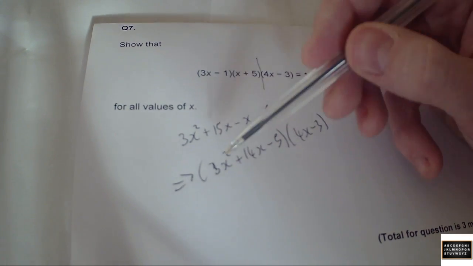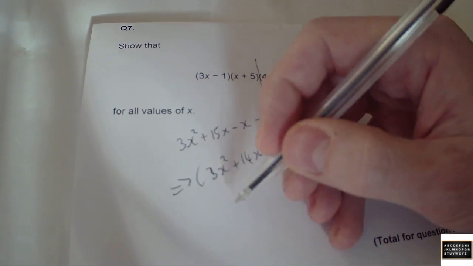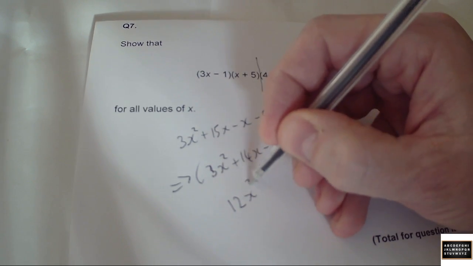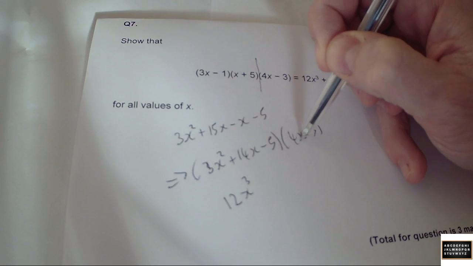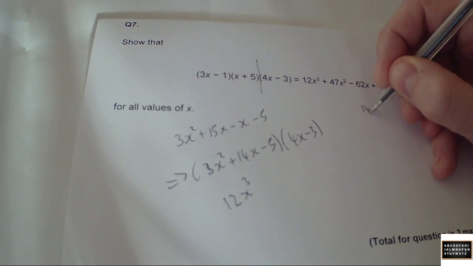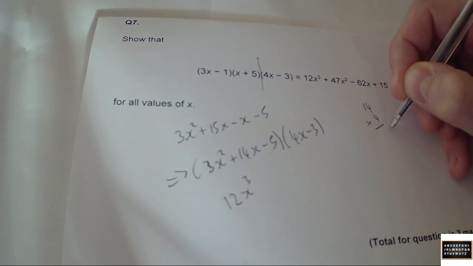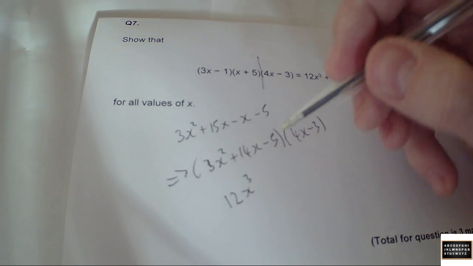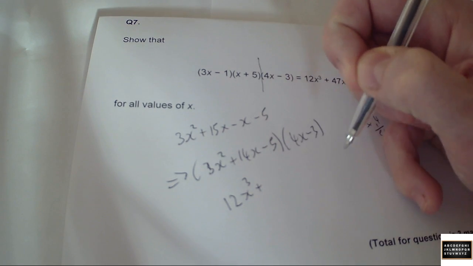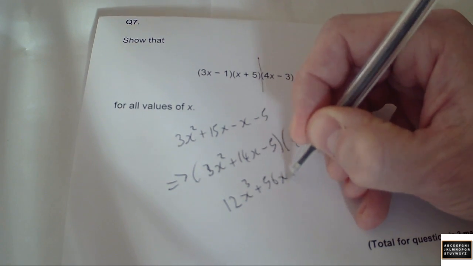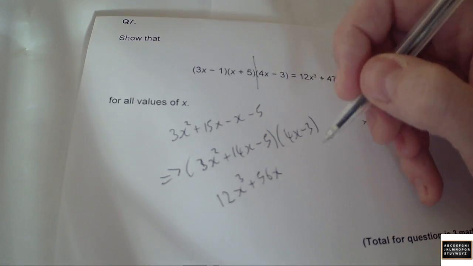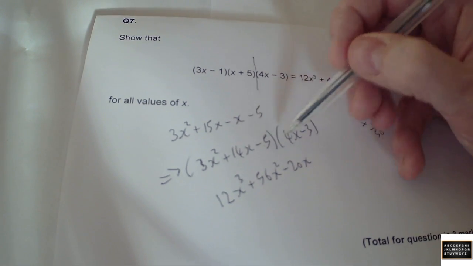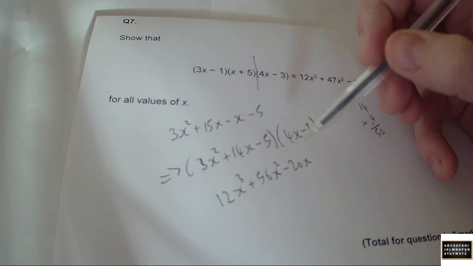So we'll do the 4x bit first. So 3x squared times 4x is 12, do the numbers bit, 3 times 4, and then the x bit, x cubed. And then 14x times 4, okay, that's not straightforward, so we just need to do 14 times 4 to make sure I understand what 14 times 4 is, and you get 56. So 56x, and then minus 5 times 4x is minus 20x.